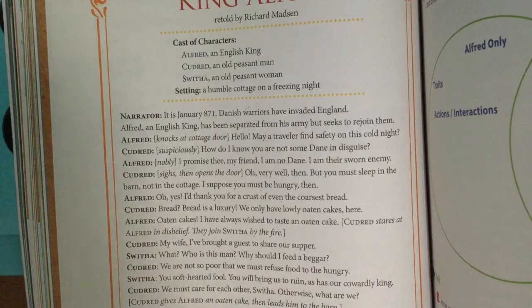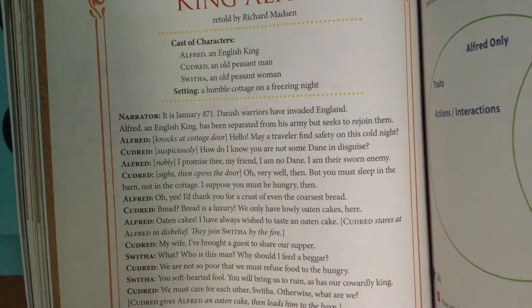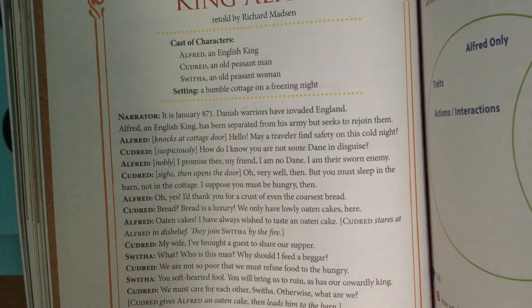All right, so it starts with our narrator. It is January 871. Danish warriors have invaded England. Alfred, an English king, has been separated from his army, but seeks to rejoin them.